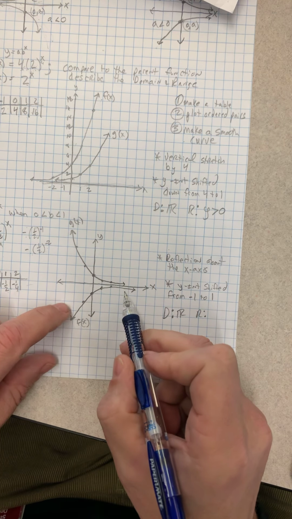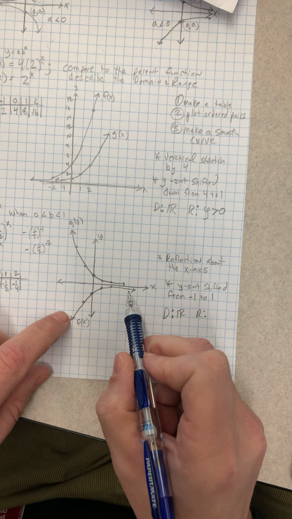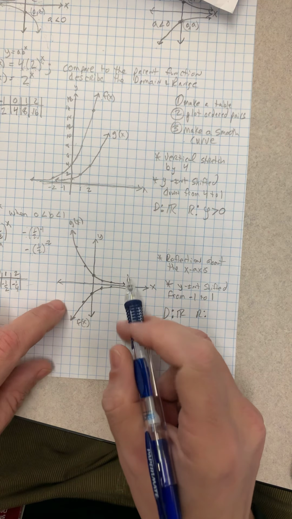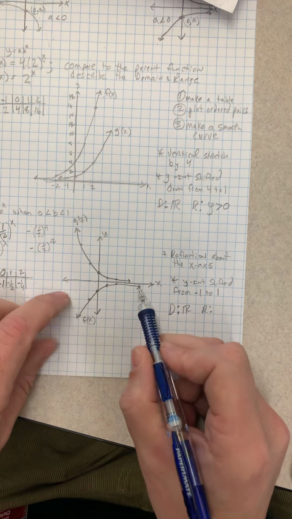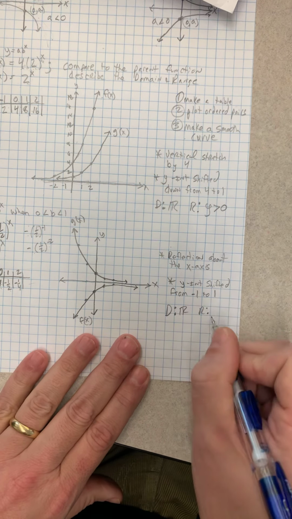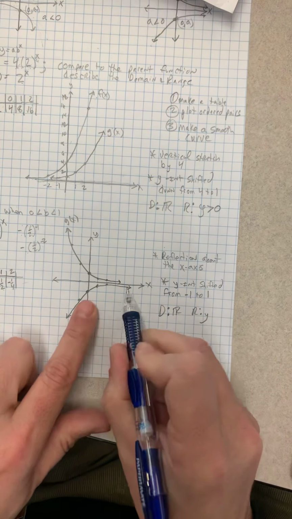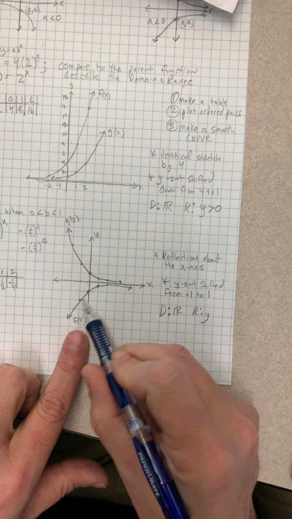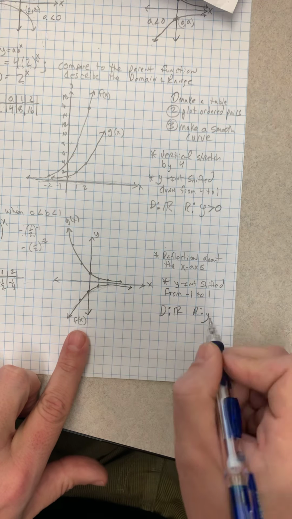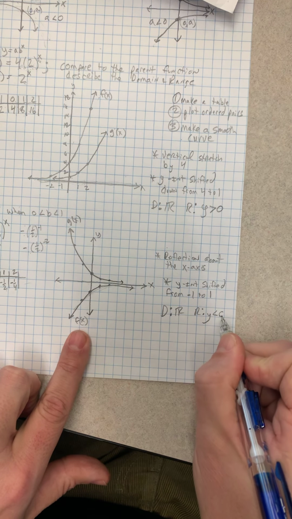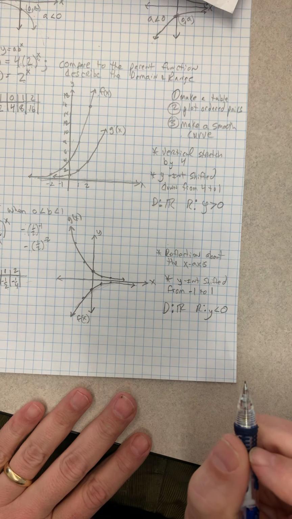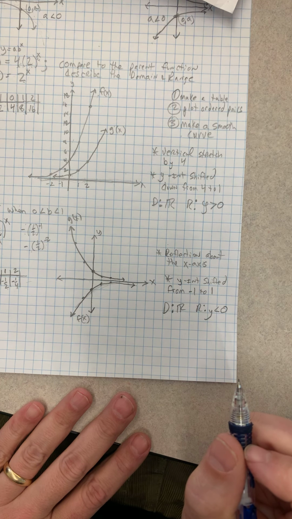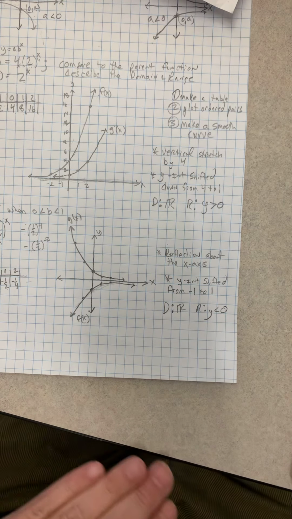If I look at my y's, it is going below the x-axis. This one, you want not y's that are greater than 0, but y's that are less than 0. And there we go.